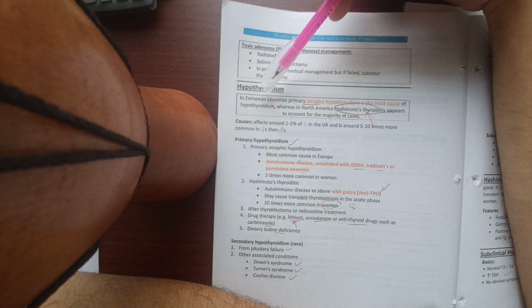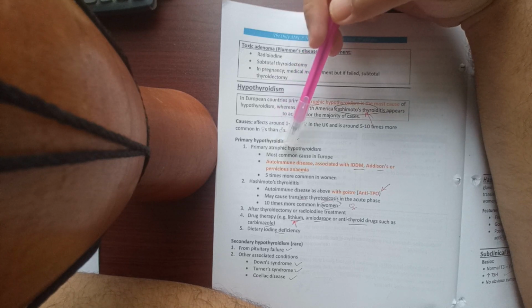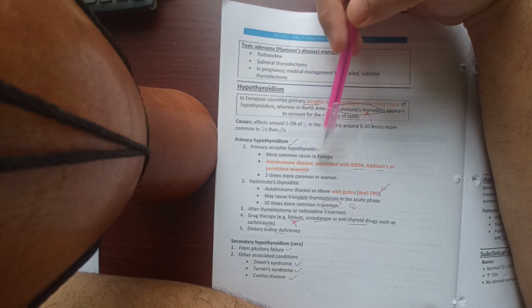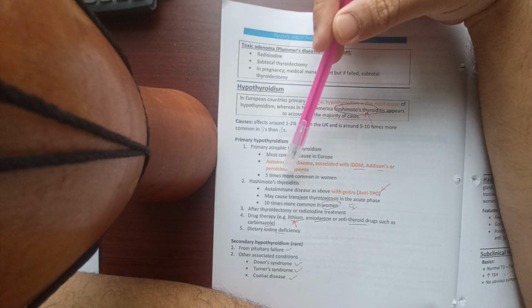Okay, hypothyroidism. In European countries, primary atrophic hypothyroidism is the most common cause of hypothyroidism. Atrophic hypothyroidism is the most common one. Whereas in North America, Hashimoto's thyroiditis appears to account for the majority of the cases. It affects around 1-2% of females in the UK and is around 5 to 10 times more common in females than males. Primary atrophic hypothyroidism is the most common cause in Europe. Autoimmune disease associated with IDDM, Addison's or pernicious anemia, 5 times more common in women. Hashimoto's thyroiditis: autoimmune disease as above with goiter.